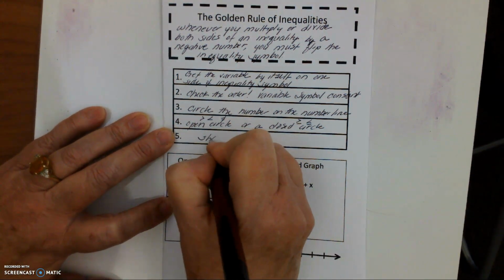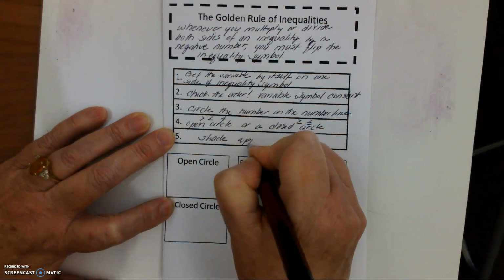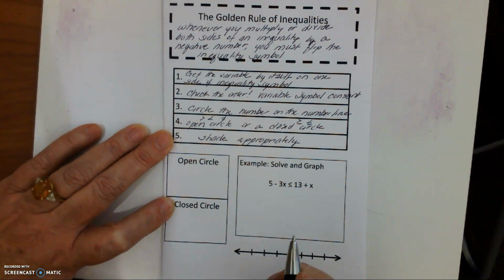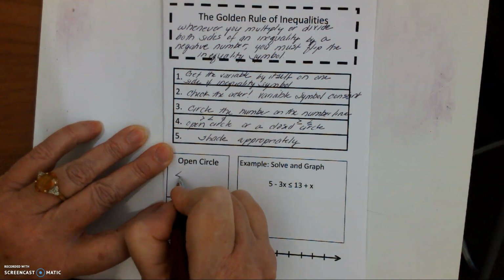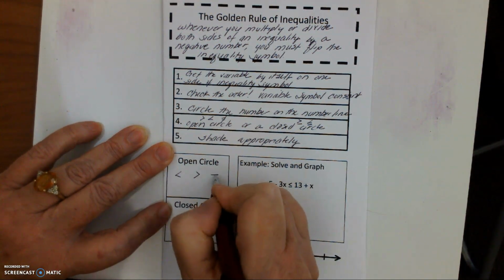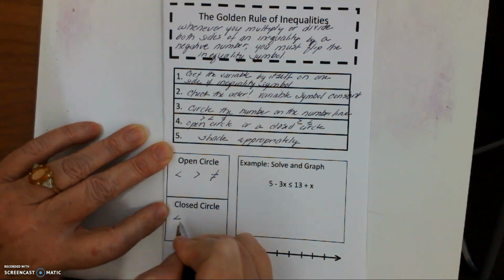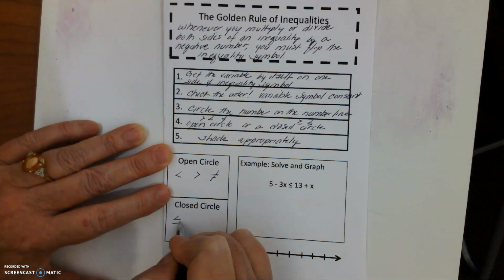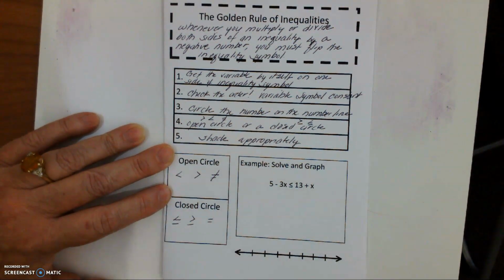And then you're going to shade it appropriately. Okay? And again, the open circle would be less than, greater than, or not equal to. The closed circle would be less than or equal to, greater than or equal to, or the equal sign.